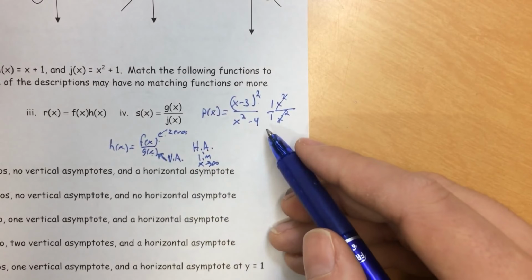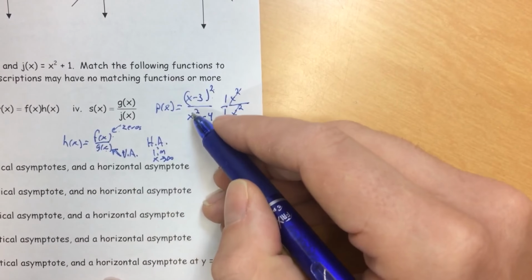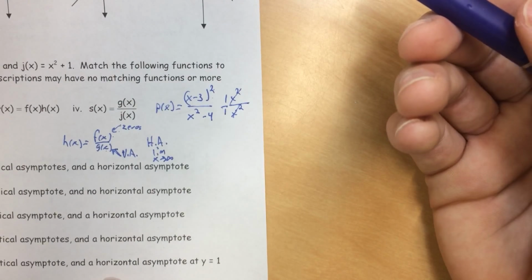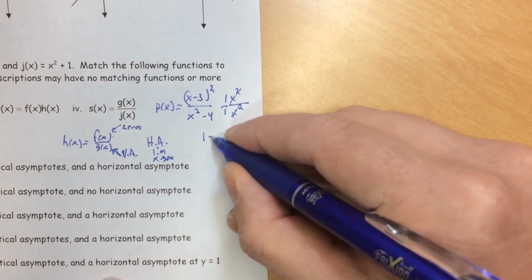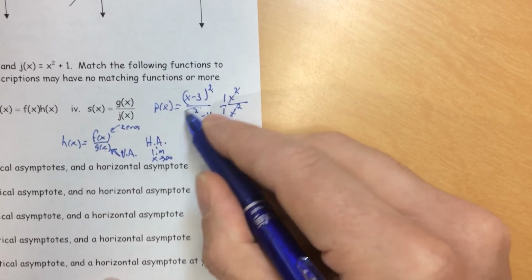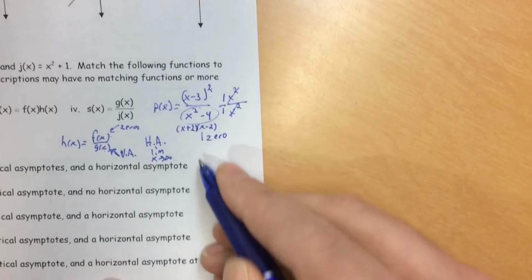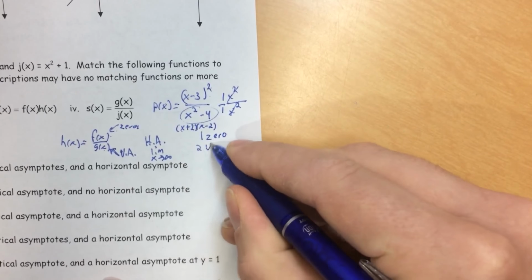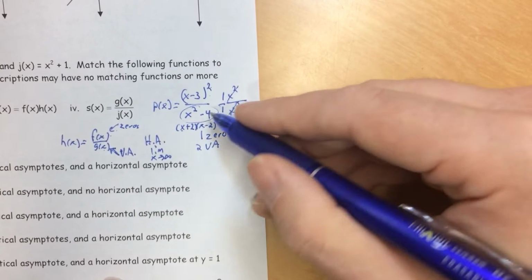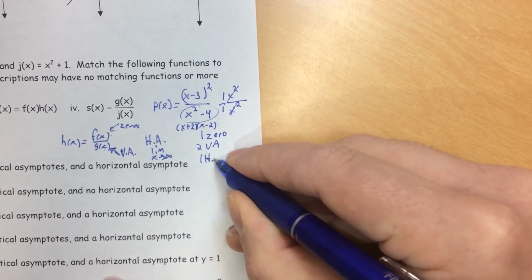So when we're analyzing this function, how many zeros does it have? Well, when x is 3, that makes the numerator 0, and that's the only value of x that will make the numerator 0. So there's 1 zero. For the vertical asymptotes, we need to factor the denominator. It's x plus 2 times x minus 2. And there are 2 vertical asymptotes because there's one at x equals negative 2 and one at x equals 2. And because the 2 degrees are equal to each other, there is one horizontal asymptote.